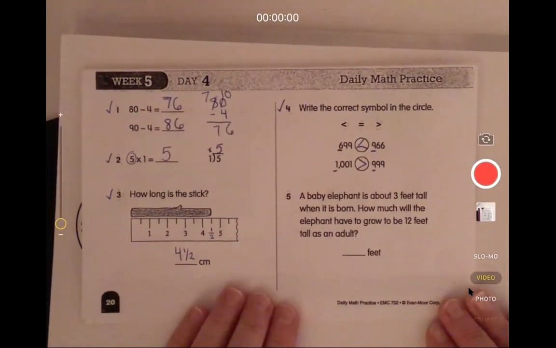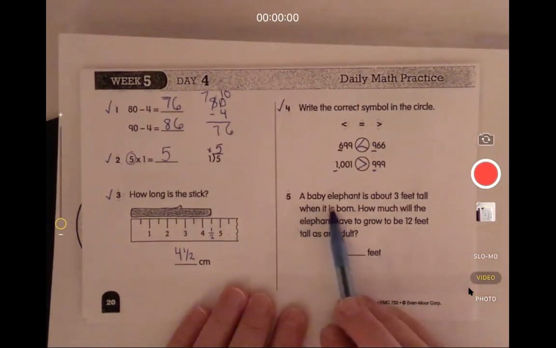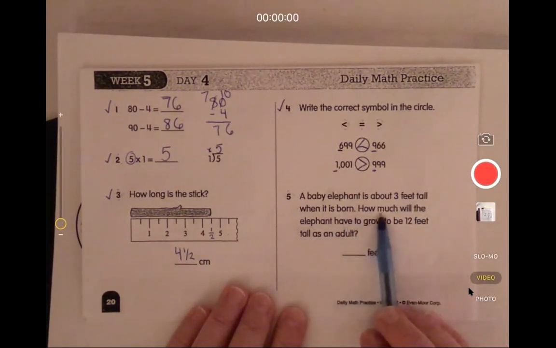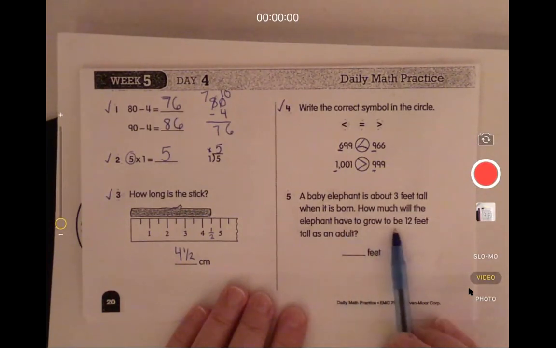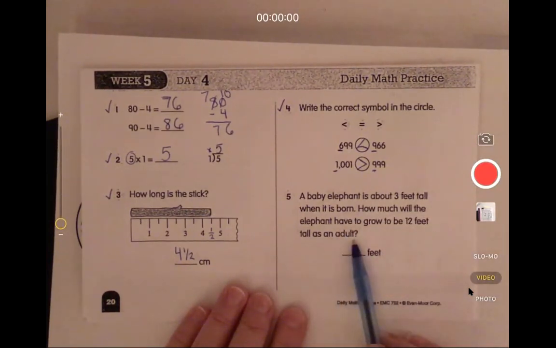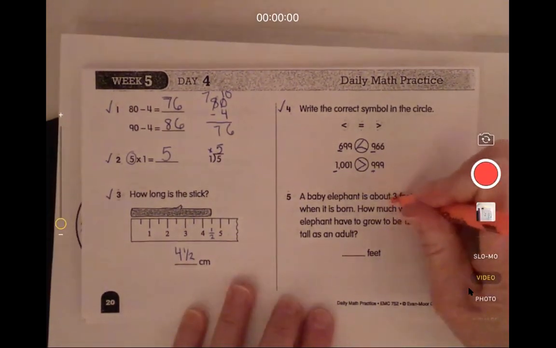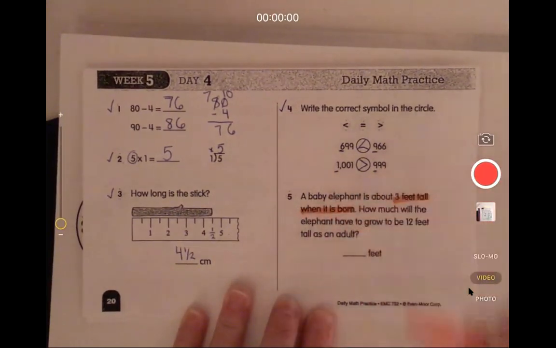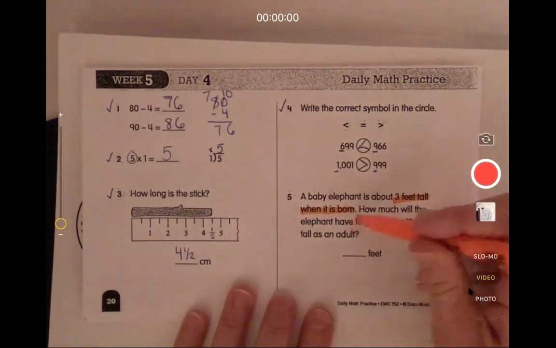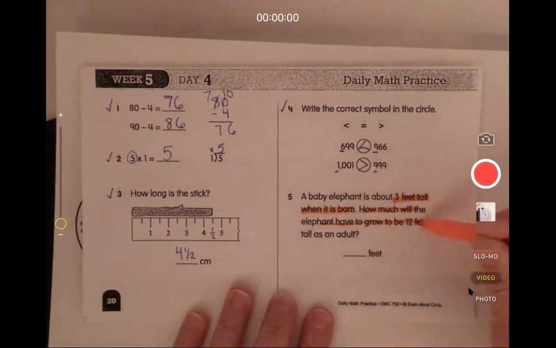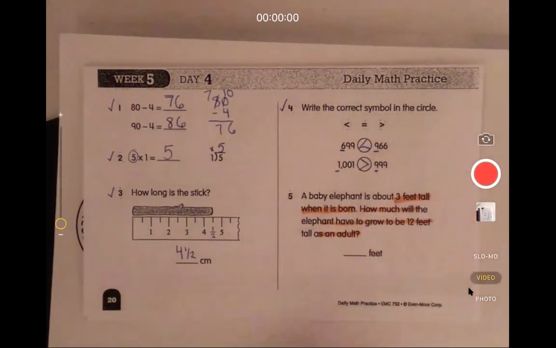Number 5, we like to end with those word problems. A baby elephant is about 3 feet tall when it is born. How much will the elephant have to grow to be 12 feet tall as an adult? I'm going to get my highlighter. I'm going to highlight some important information. And I see 3 feet tall when it is born. And then my question, how much will it have to grow to be 12 feet as an adult?